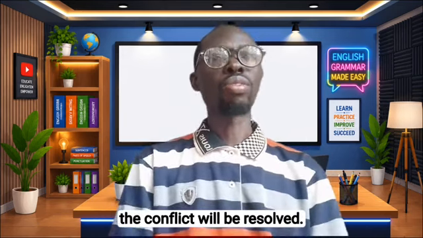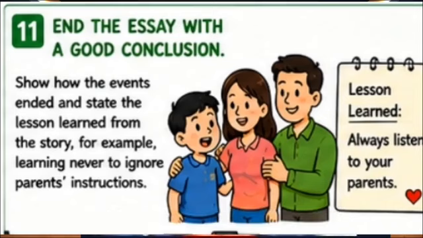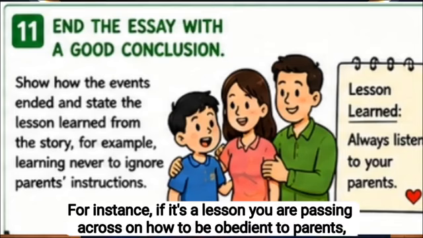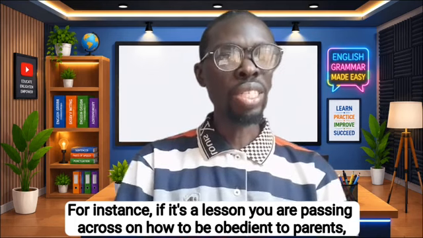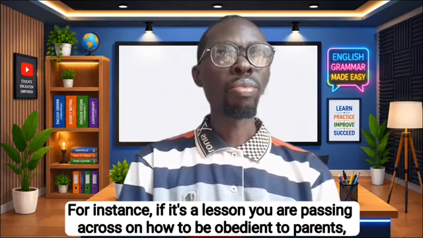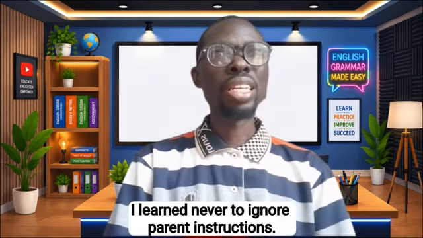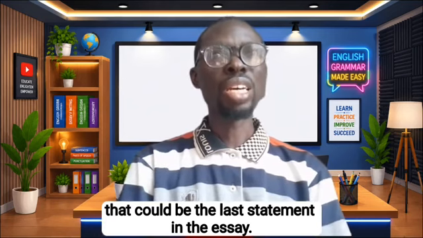Then that takes us to step 11. End the essay with a good conclusion. Depending on the message you want to pass across, for instance, if it's a lesson you are passing across on how to be obedient to parents, you can simply say, "I learned never to ignore parents' instructions." Okay, so that could be the last statement in the essay.